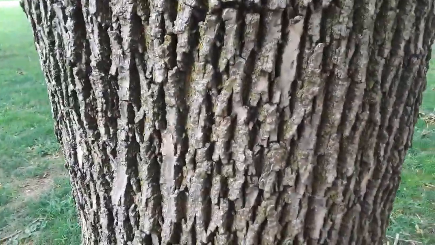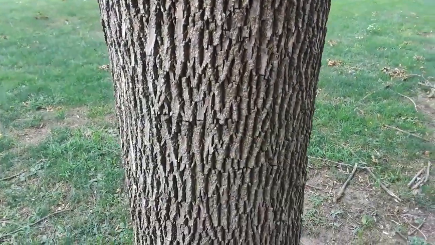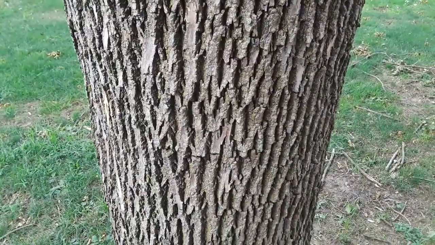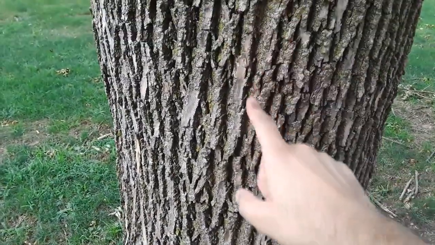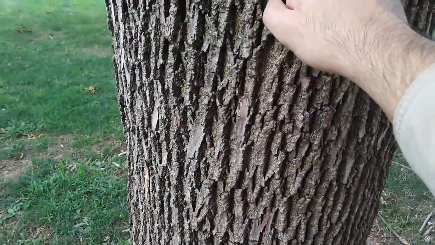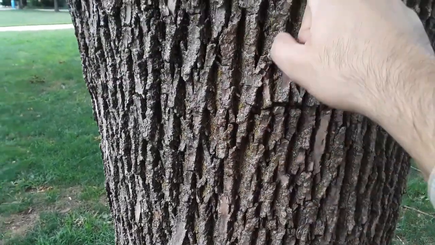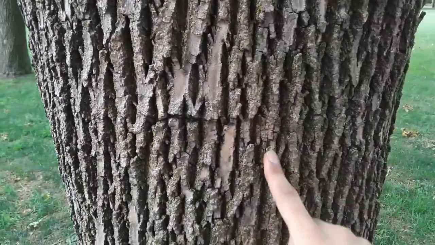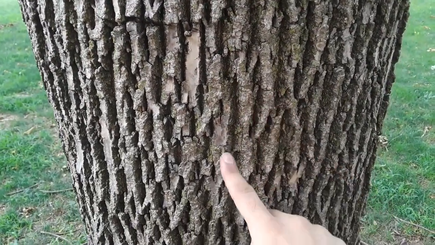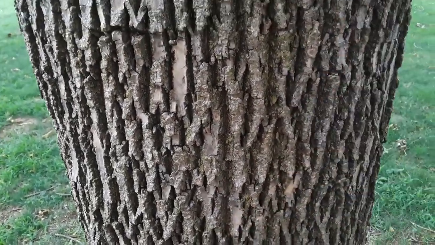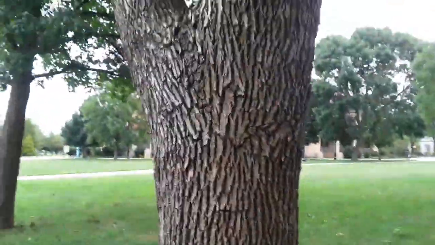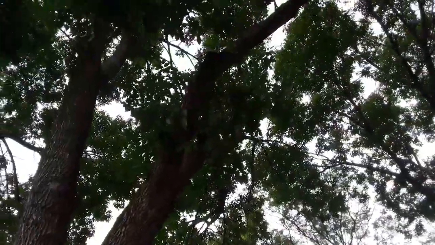we key it out. One characteristic that you can use, well, not to key it out, but to recognize an ash tree out in the street, is this kind of diamond-shaped bark. Yeah, a diamond-shaped bark pattern.